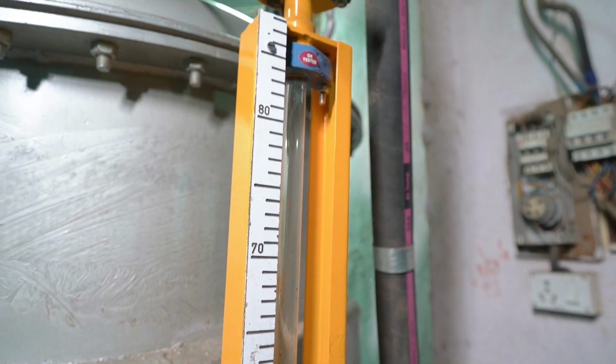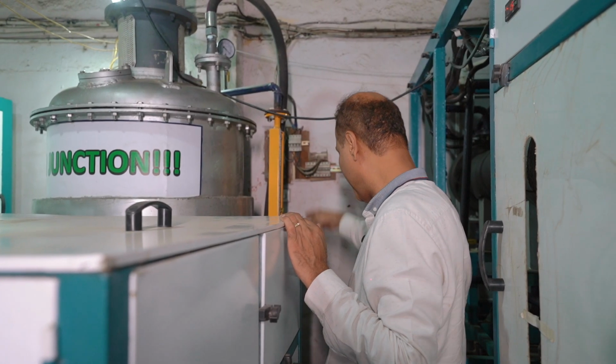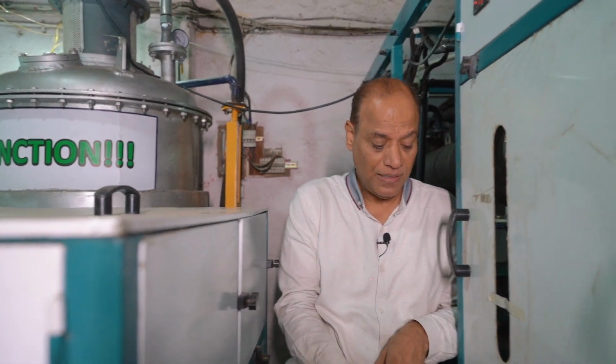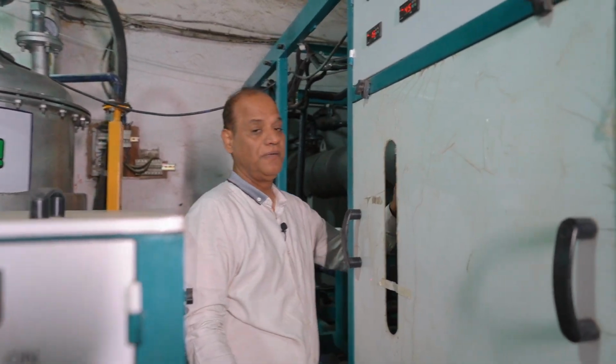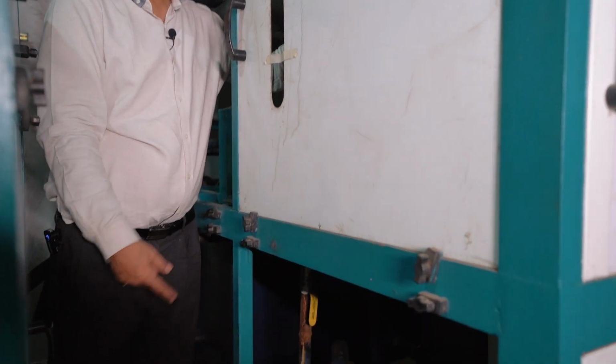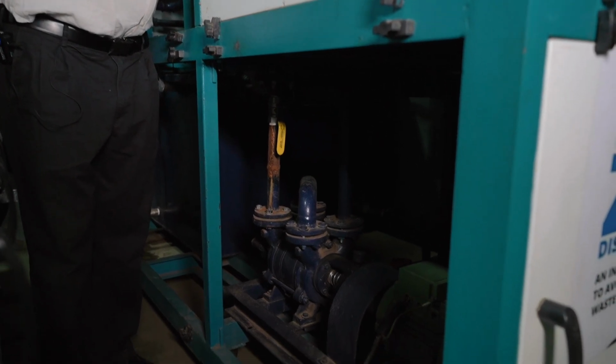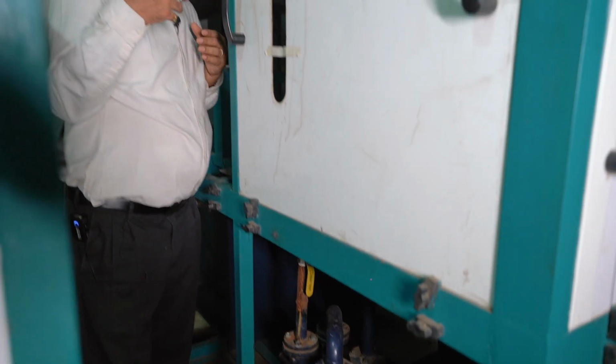The vapors that are generated are sucked by the vacuum pump and then discharged into the collection tank. There is a collection tank behind.